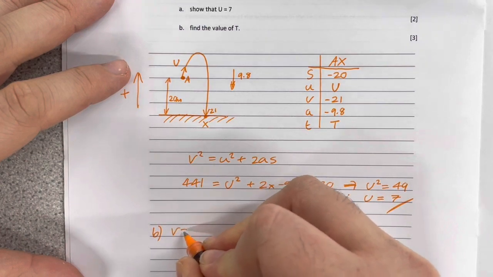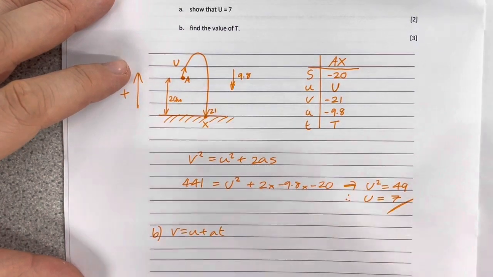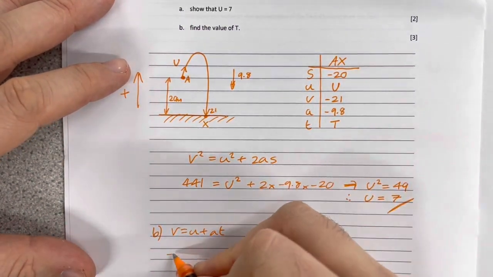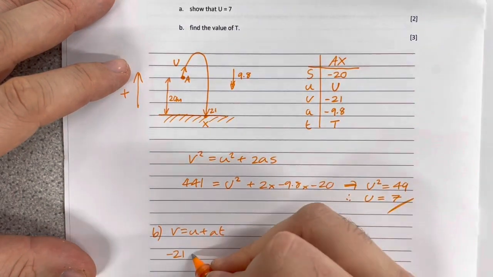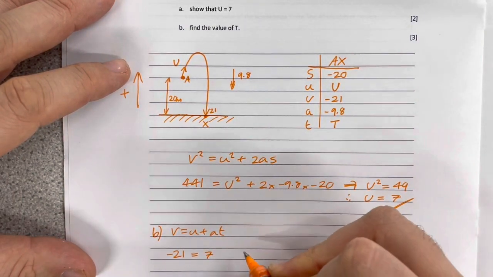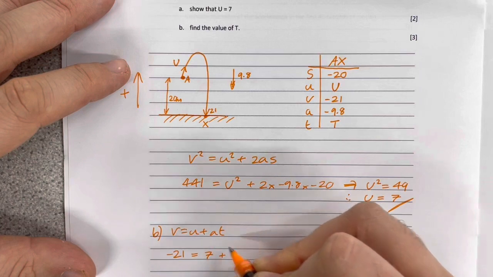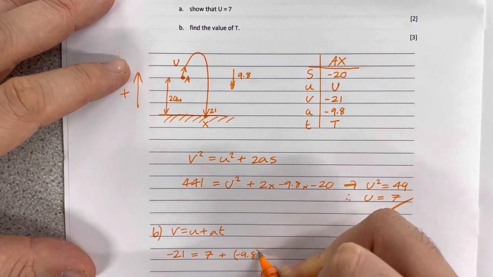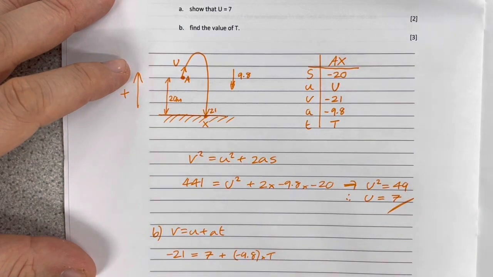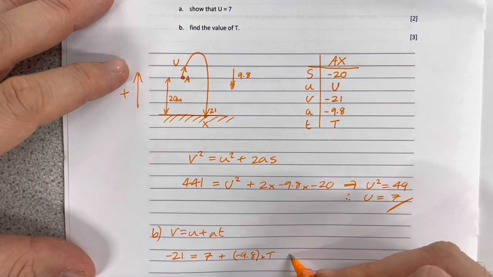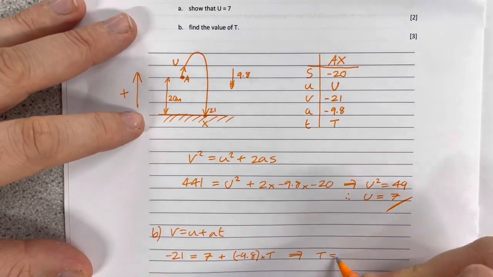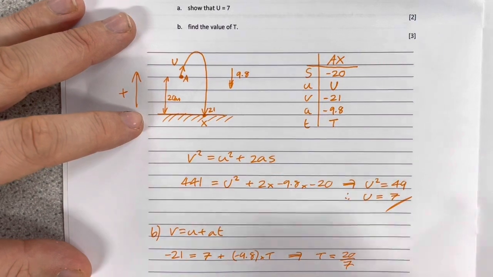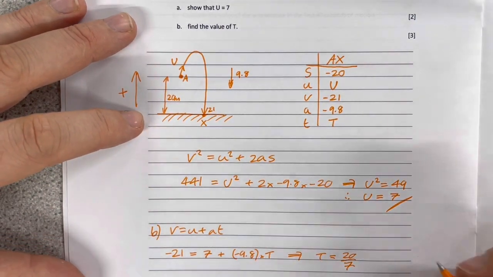I'm going to say V equals U plus AT, just because that's probably the simplest one. So that's minus 21 is equal to U, which is positive 7, plus A, which is minus 9.8 times T. That's my unknown. And if I solve that, I'll get that T is 20/7, which is the exact answer.